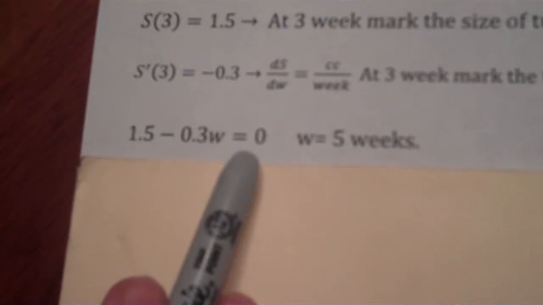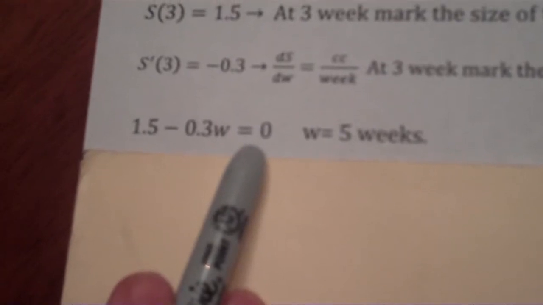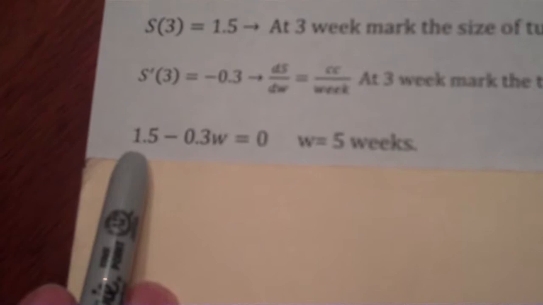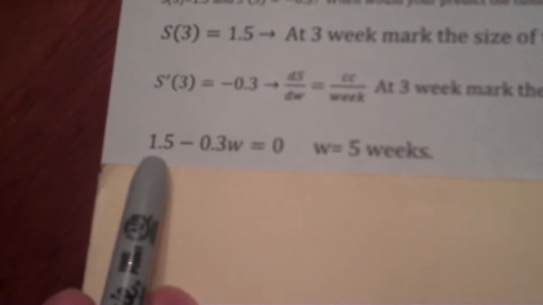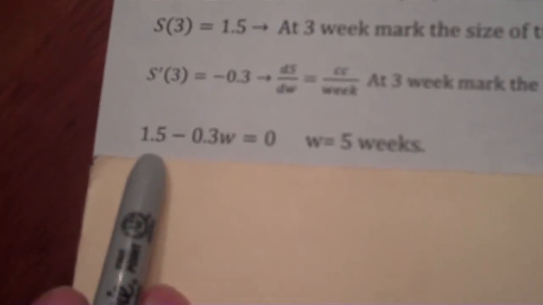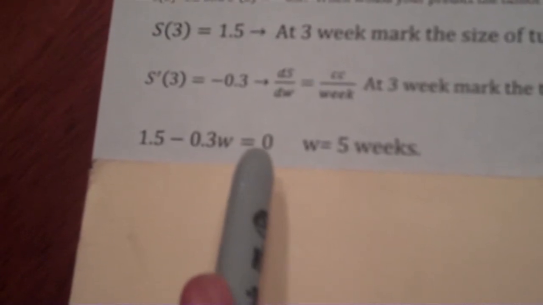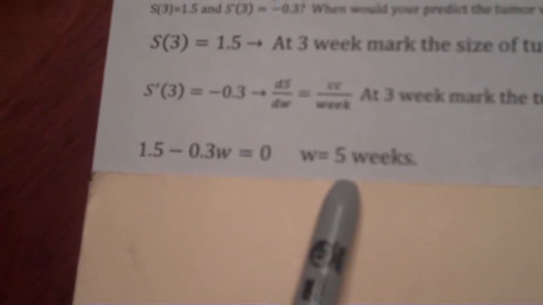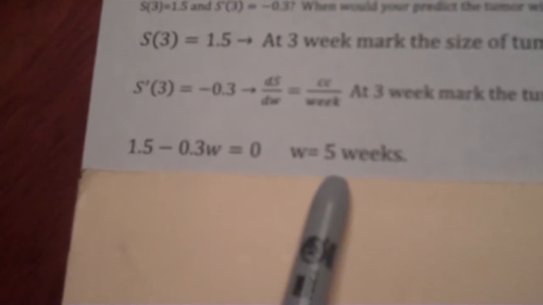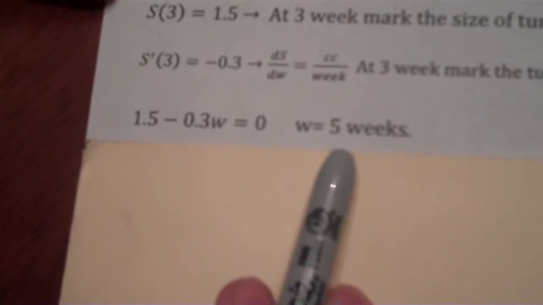And quite simply, if you solve the equation, you get 5. Now, to be honest, you could just sort of count your way down. After one more week, the tumor would be 1.2 in size. If I take away another 0.3, it would be 0.9 cc's in size, etc., etc. And it would take 5 more weeks, or in other words, at the 8-week mark, the tumor will be completely gone. The next question was, what was the original size?